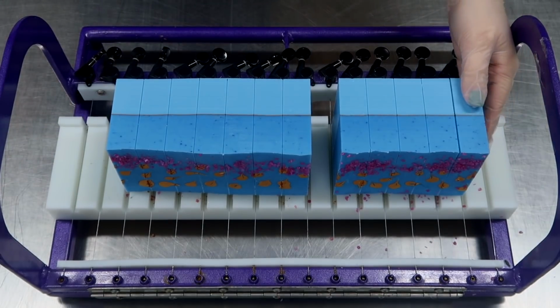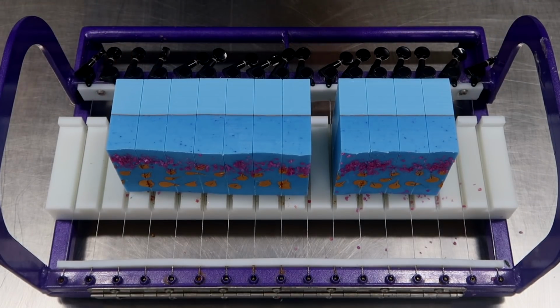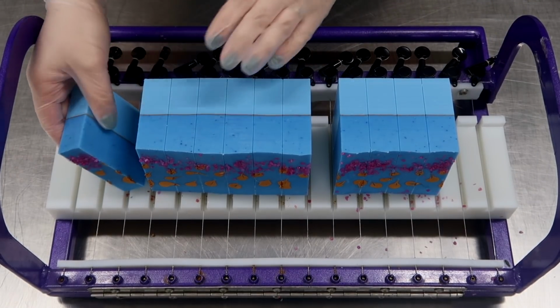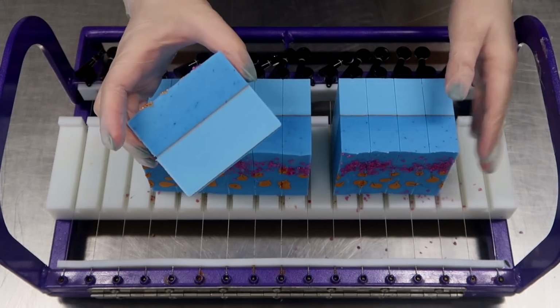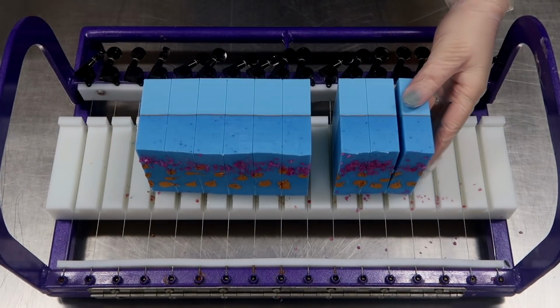The fragrance is really spectacular. I think after sitting in the mold a little bit, it kind of popped even more, and it's just really unique. I've never really smelled a fragrance oil like this, but it's a good one.